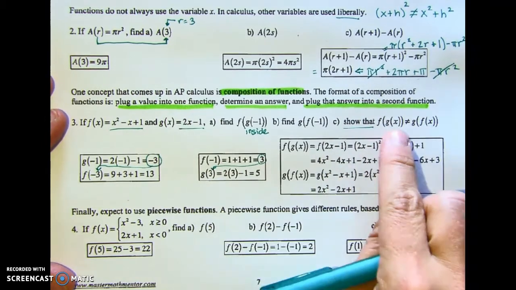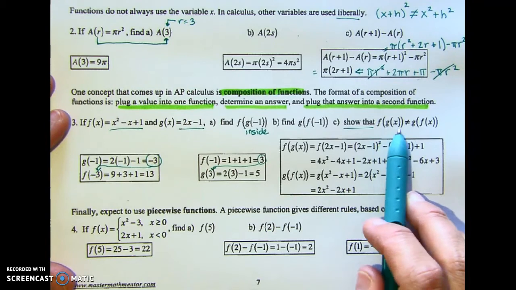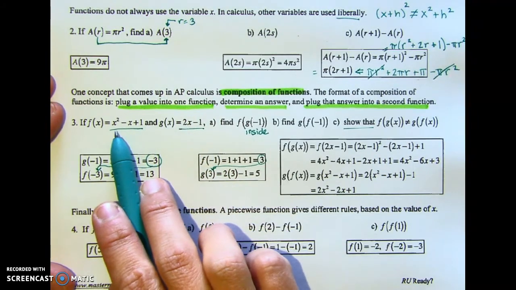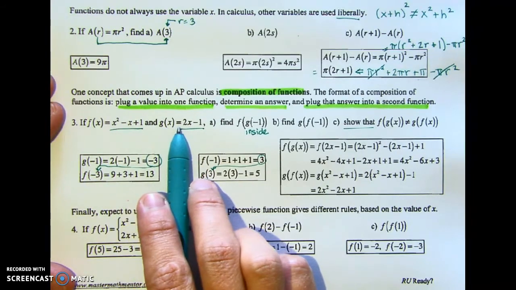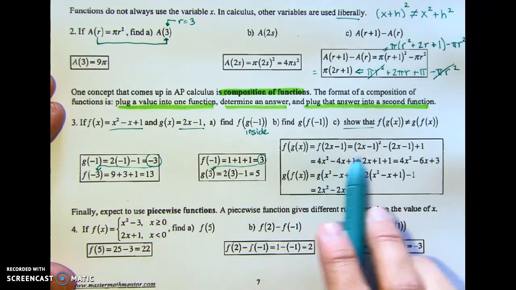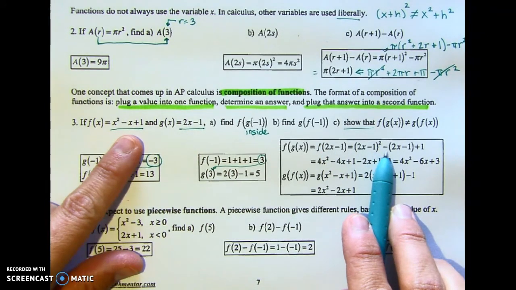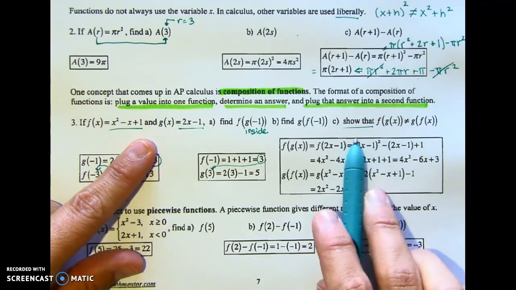Show that F of G of X does not equal G of F of X. So we put the G function, which is 2x minus 1, we're going to plug that into the F function. It's going to go in both places here. So we're actually going to square 2x minus 1, 2x minus 1 squared, because it says x squared, minus x minus 2x minus 1 plus 1. Okay, here's our thing again.